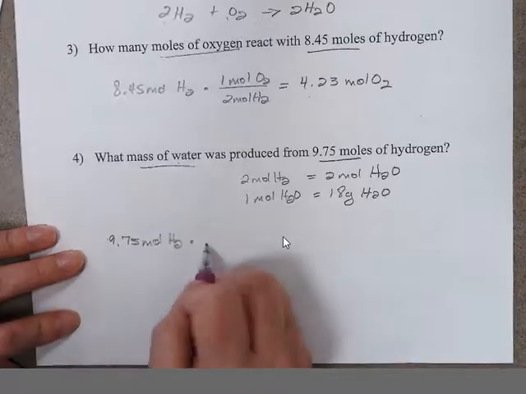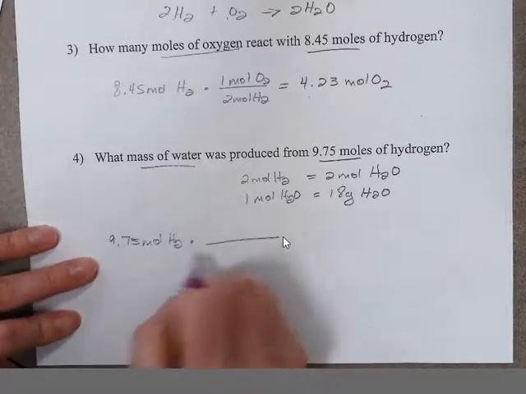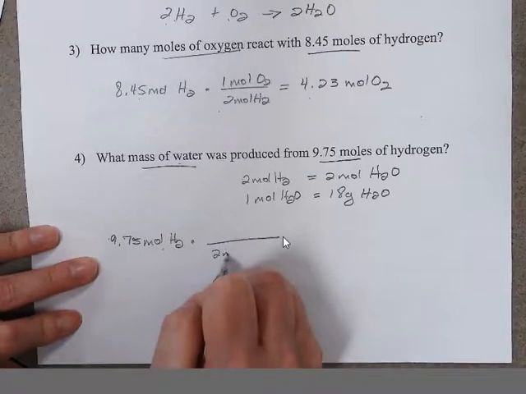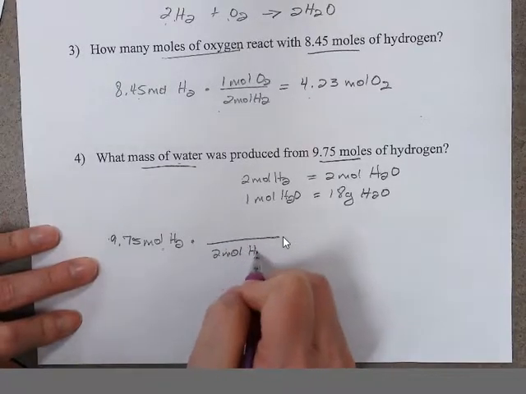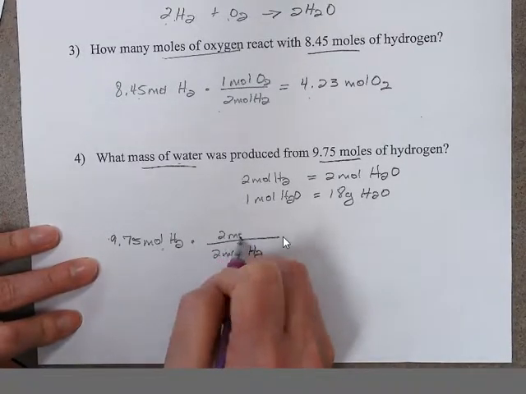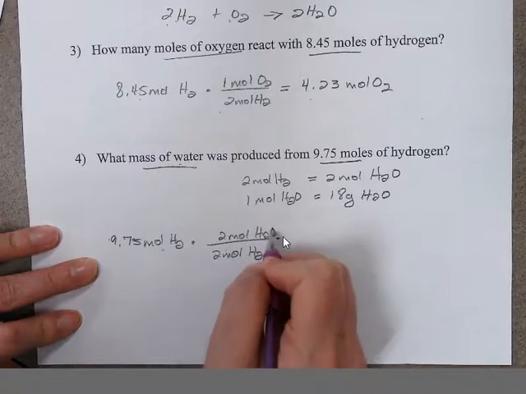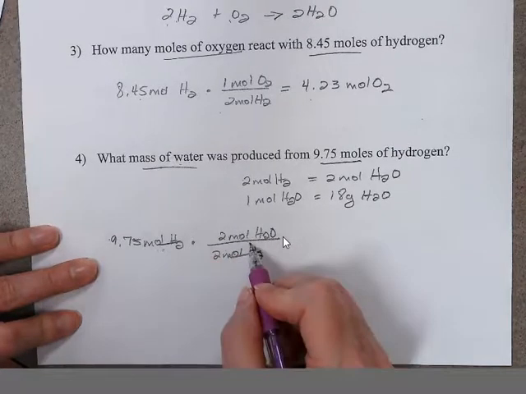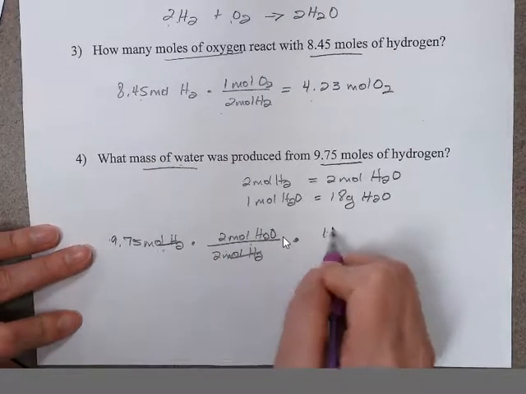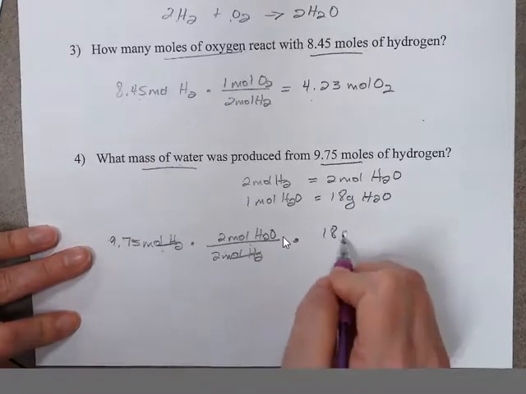I need to convert moles of hydrogen to moles of water, so I'm going to need to put moles of hydrogen on the bottom. And I need to convert moles to mass of water. So converting moles to mass, you multiply.